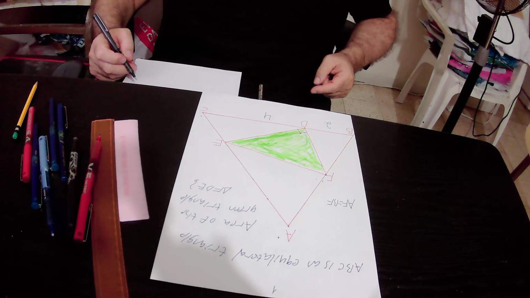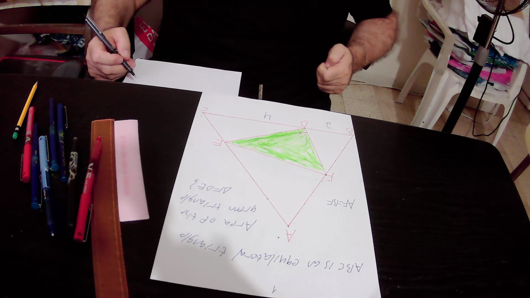As you already know, all the angles in an equilateral triangle equal 60 degrees.